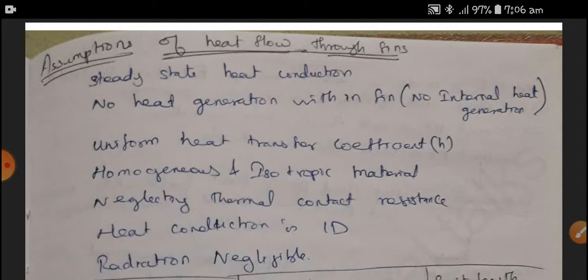Uniform heat transfer coefficient we are having. The material used for fins is homogeneous and isotropic material, heat contact resistance is being neglected, heat conduction is one dimension, and radiation is neglected. So like that we use these assumptions. Please make a note, these assumptions are very important. You have to know them for solving the fin problem.